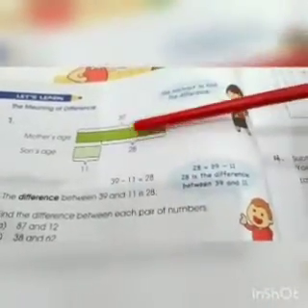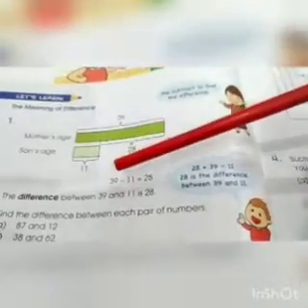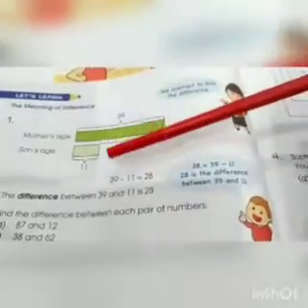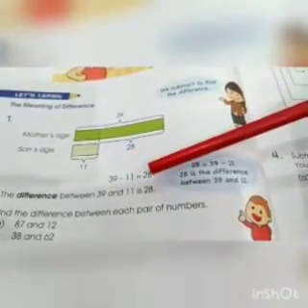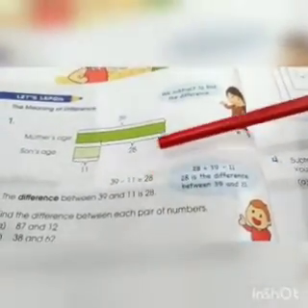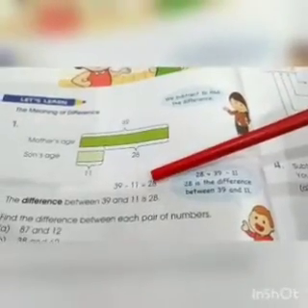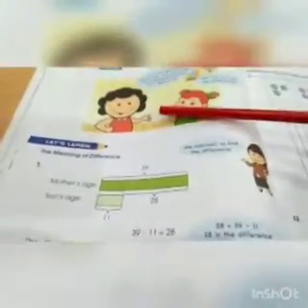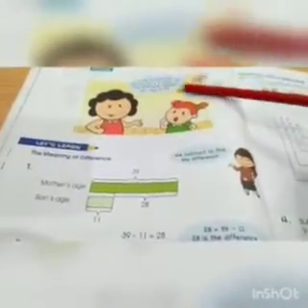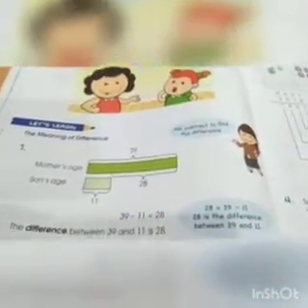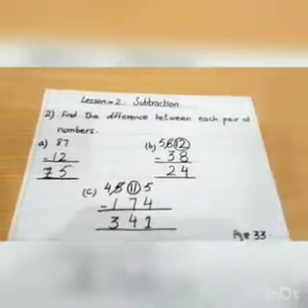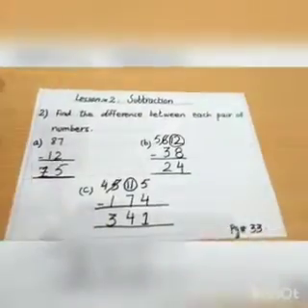9 is in the ones column. 9 minus 1 is equal to 8, and 3 minus 1 is equal to 2. We get the answer 28. The difference between 39 and 11 is 28. Okay, class? The age difference between mother and son is 28. On page number 33, here is a question.